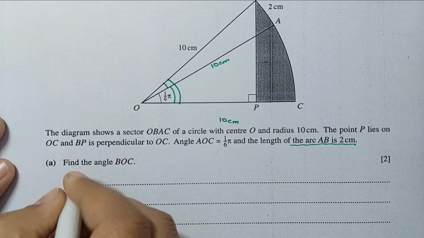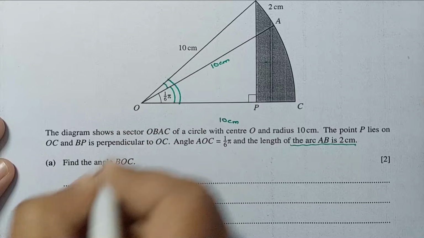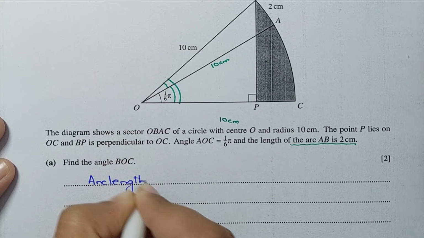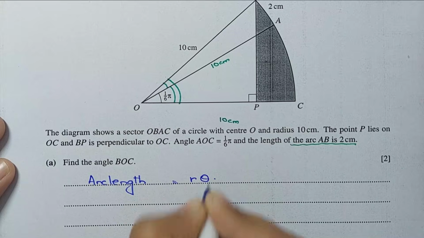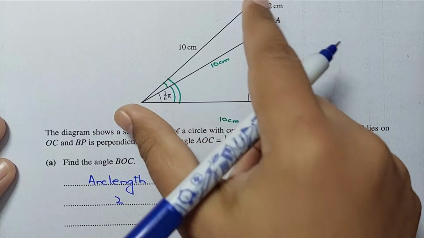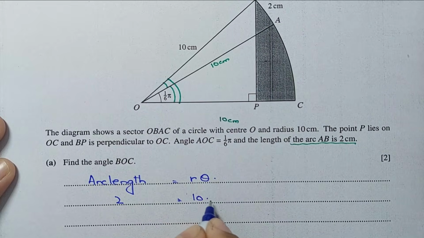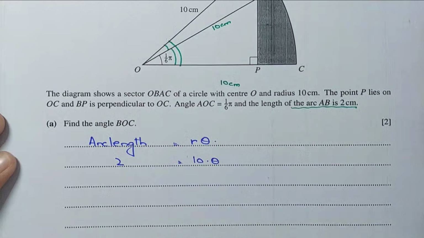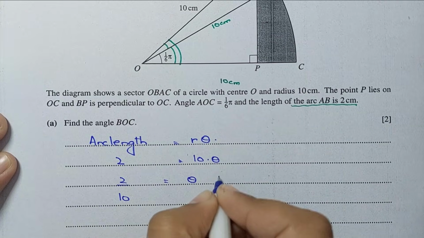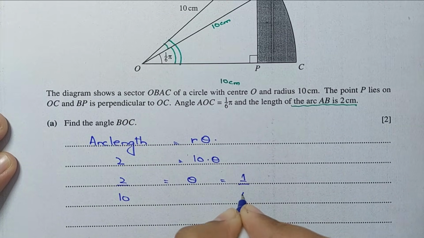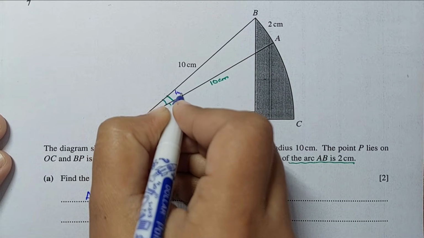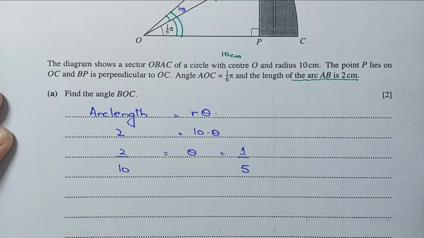The information we have is given in radians, right? So the arc length is radius times theta. Since the arc length is 2 centimeter and the radius is 10, this is your theta. So 2 over 10, this is your theta. So theta is 1 by 5, and this is pi by 6, right?